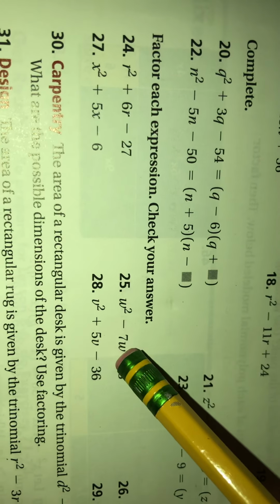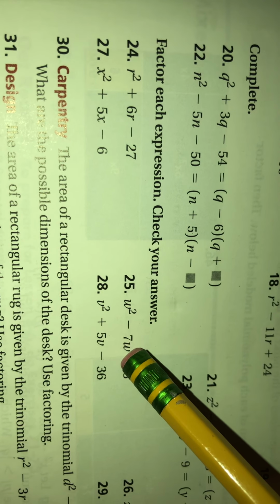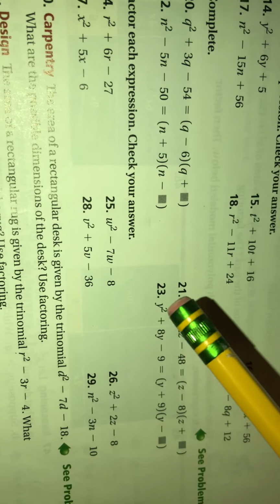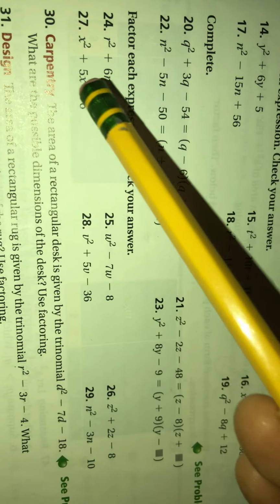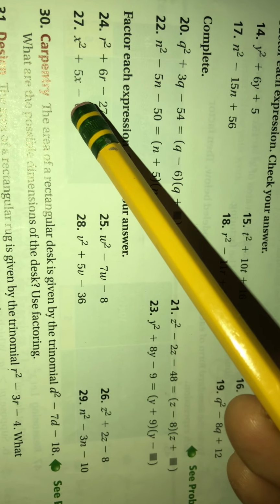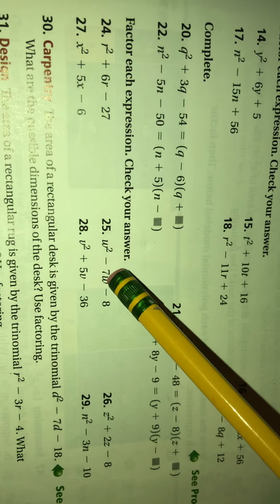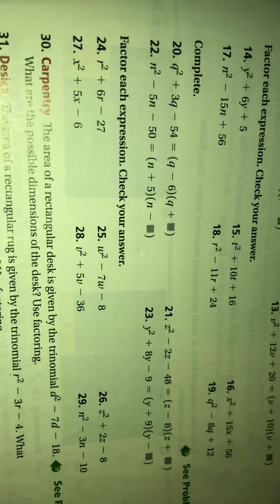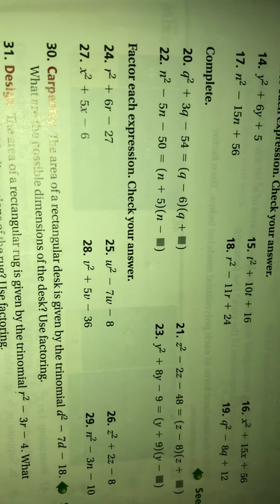I would like you to do numbers 25 and 27. So go ahead and pause the video now so that you're able to see the book. And then I'll be back.